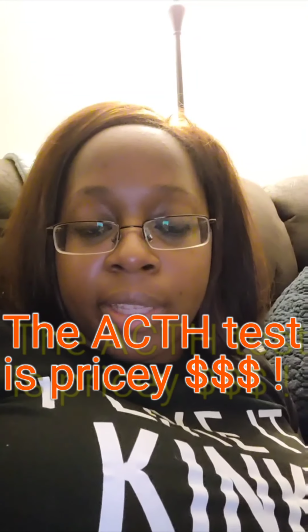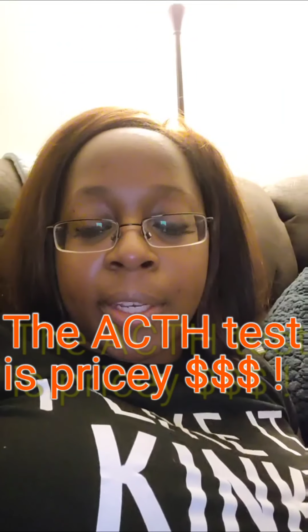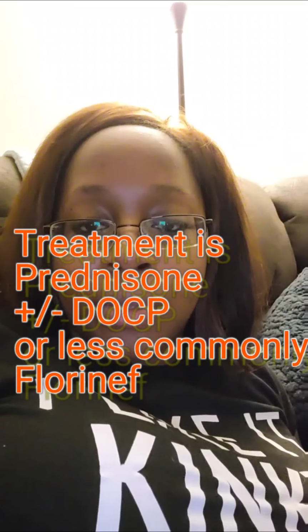We give a medication that's designed to get the adrenal glands to produce as much steroids or cortisol as they can. And if they're having a flatline response, meaning that they can't increase their production of cortisol, then that gives us our diagnosis.